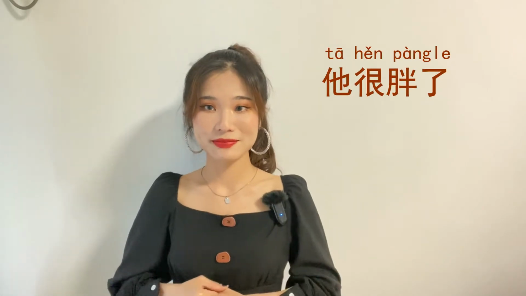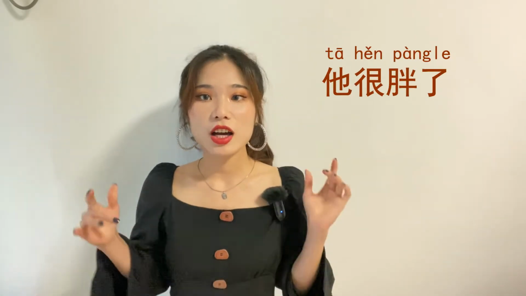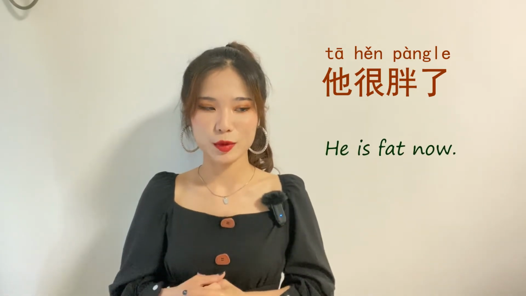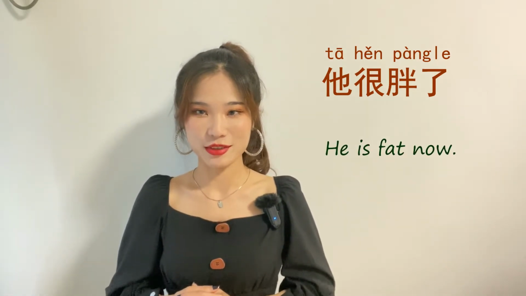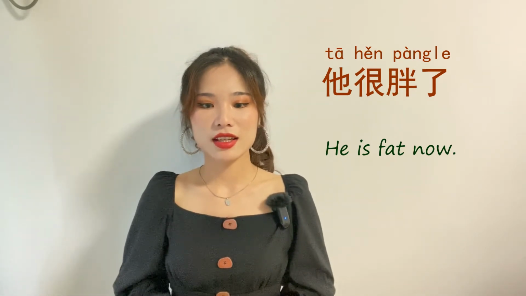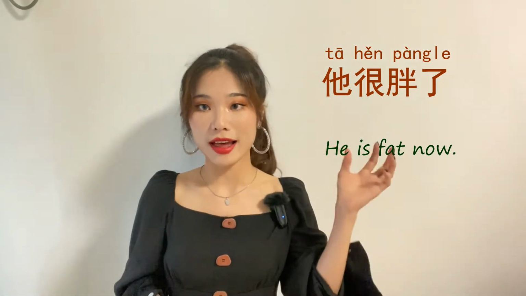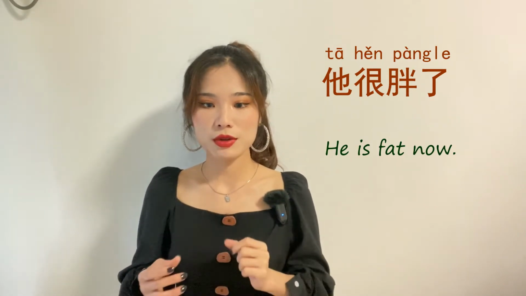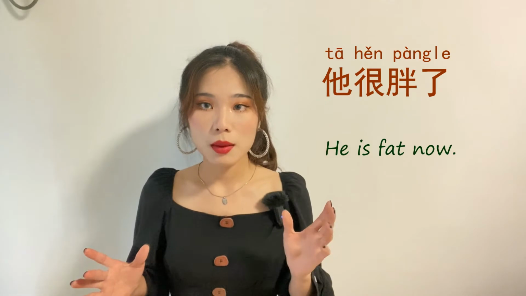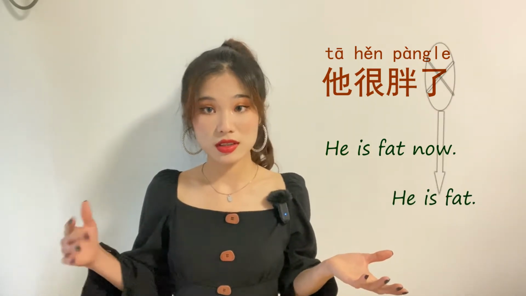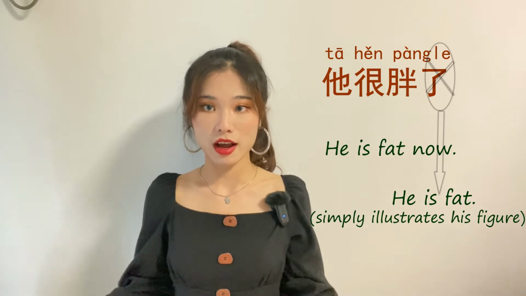And the next example, 他很胖了. 他很胖了, which means he is fat now. Oh my god, that's so rude. Don't say it in real life. Which means he's fat, yeah. And it means he was not fat in the past, but he is fat right now. And if you say 他很胖 by deleting le, it means he's fat, which simply illustrates his figure right now.